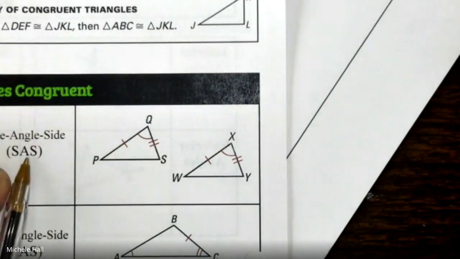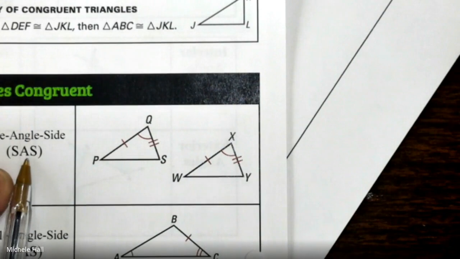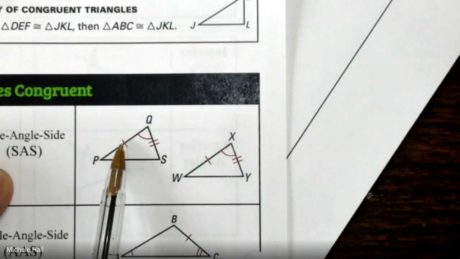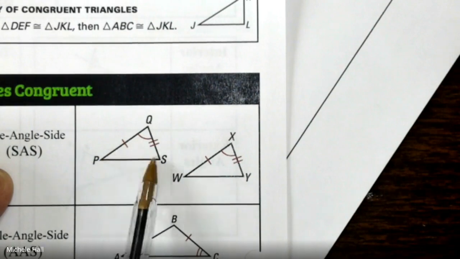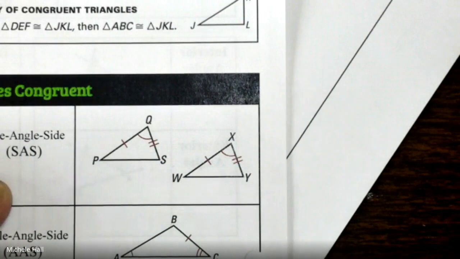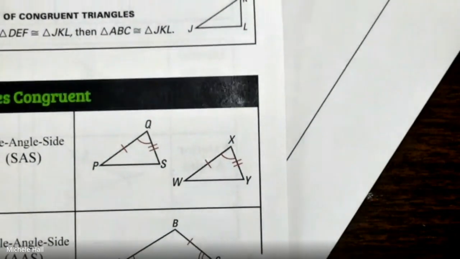If it's going to be side, angle, side, look, the angle has to be in between the 2 sides. I can't start here and go in the reverse direction. Side, well, there's no angle when I go in this direction. There's no angle. It has to go in that order. Okay, there's 4 theorems that we're using.